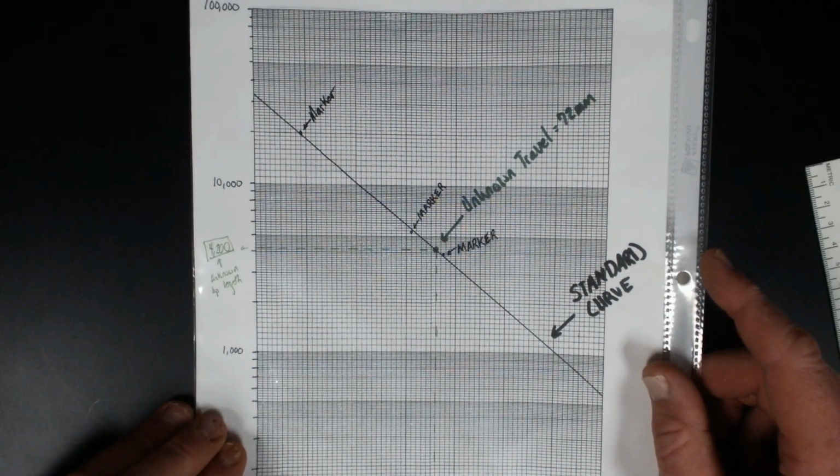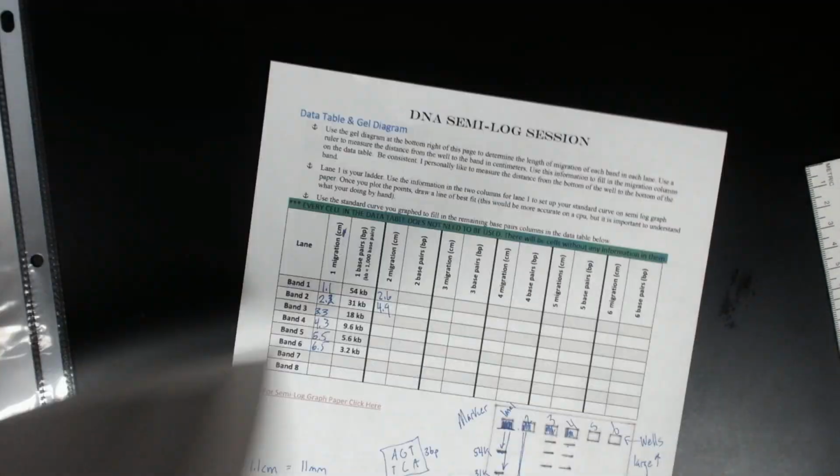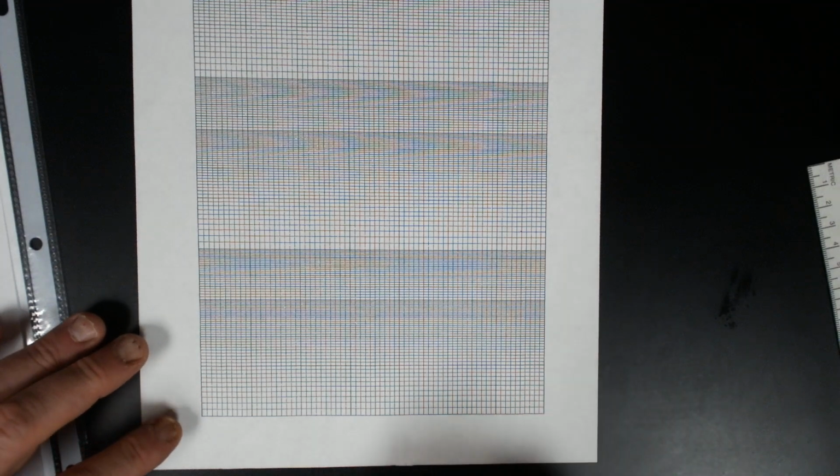Welcome back. This is part two for our semi-log sessions in which we are working on learning how to graph this from our part one paper, our part one data here. So first, let's get into setting up this semi-log graph paper. If you notice, it is a repeating pattern. It is not the same as normal graph paper. It is semi-log, which is like half normal, half logarithm.